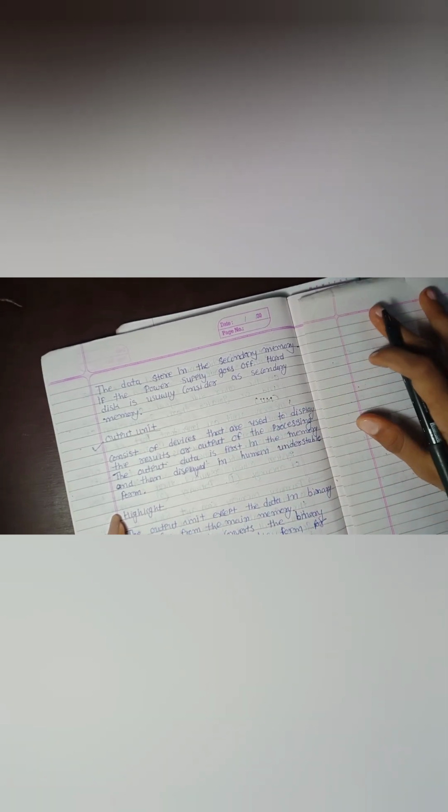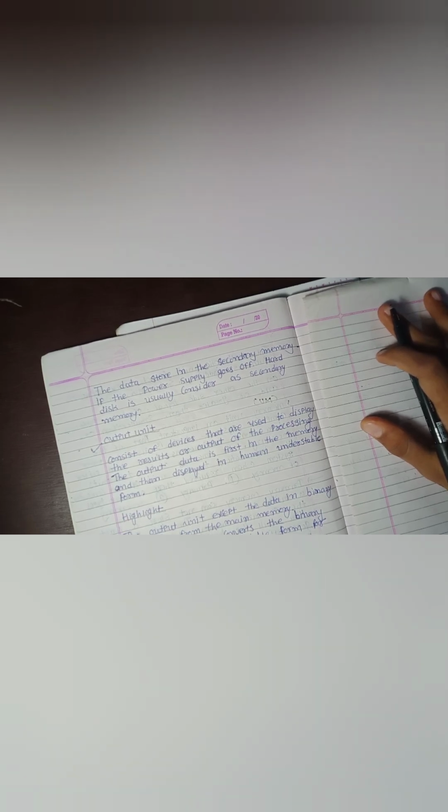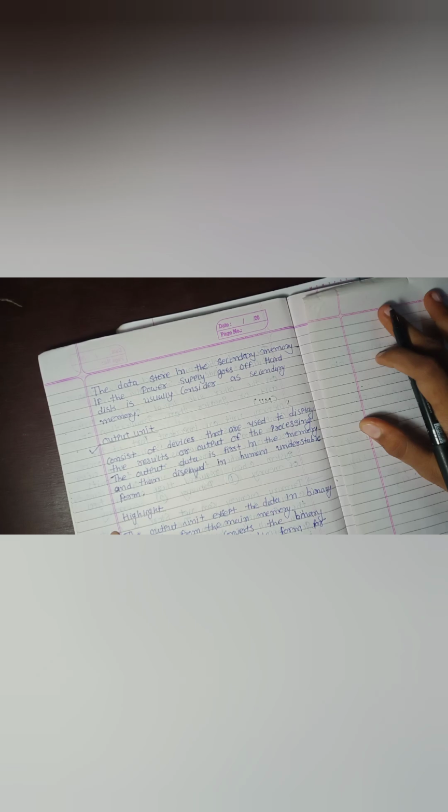The output data is first stored in the memory and then displayed in human understandable form. हाईलाइट्स में हम लिखेंगे: द आउटपुट यूनिट एक्सेप्ट्स द डाटा इन बाइनरी फ्रॉम द मेन मेमोरी. द आउटपुट यूनिट कन्वर्ट्स द बाइनरी डाटा इनटू अ ह्यूमन रीडेबल फॉर्म फॉर बेटर अंडरस्टैंडिंग.